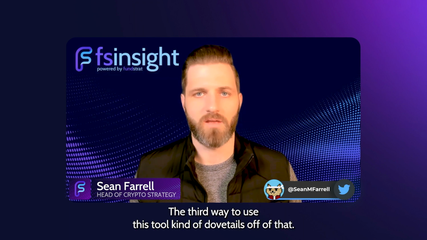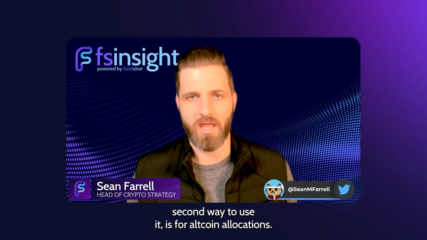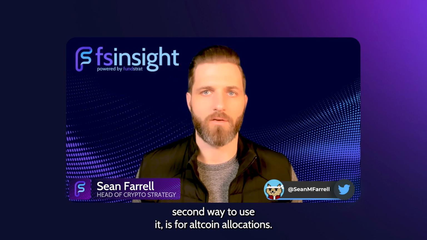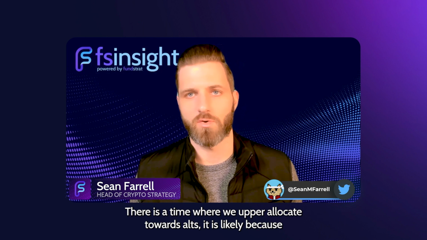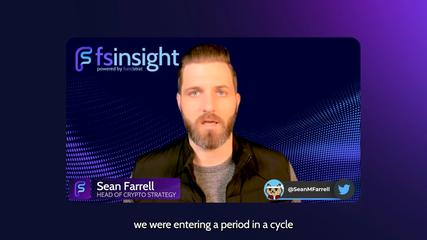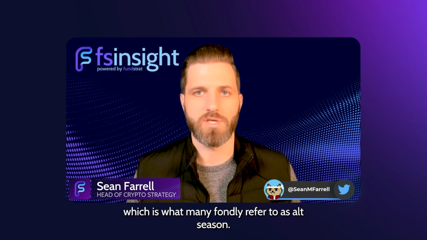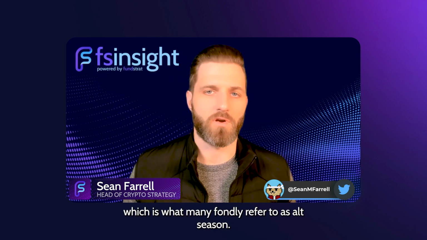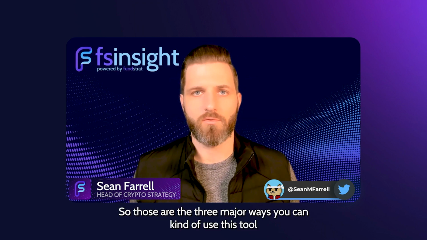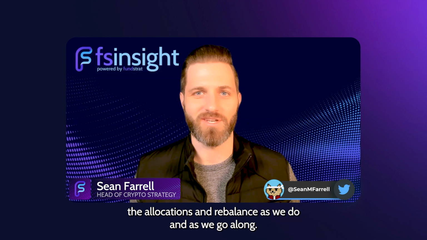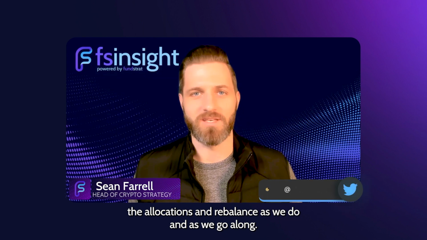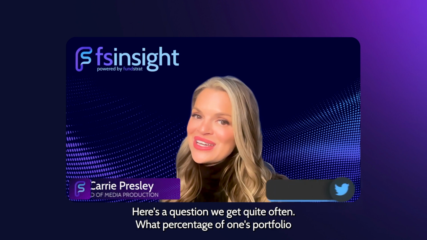The third way to use this tool dovetails off of that second way, and is for altcoin allocations. So most crypto investors see the market through the lens of Bitcoin and everything else. If there was a time where we upped our allocation towards alts, it is likely because we were entering a period in a cycle which many fondly refer to as alt season. So those are the three major ways you can use this tool to your advantage. I would say the easiest way is just to apply the allocations and rebalance as we do as we go along.